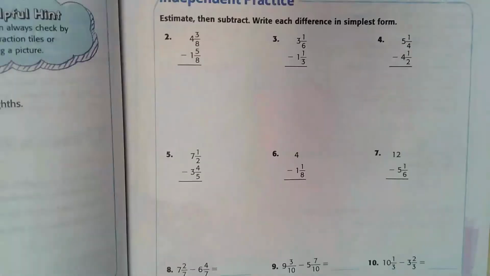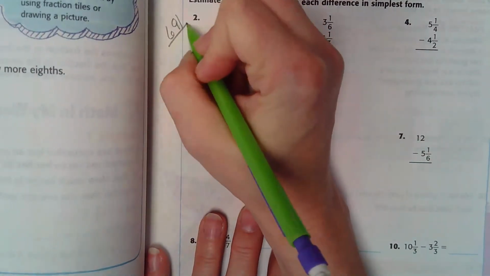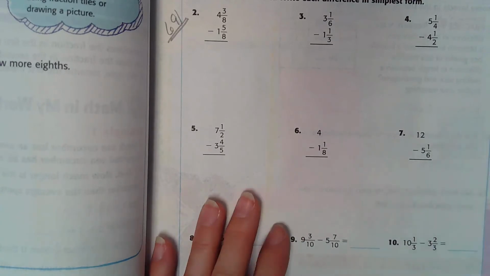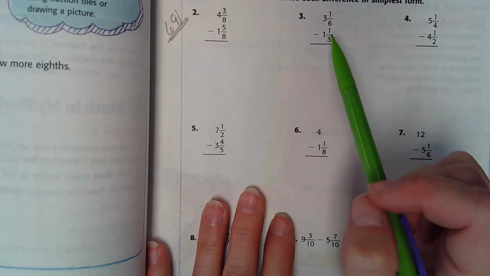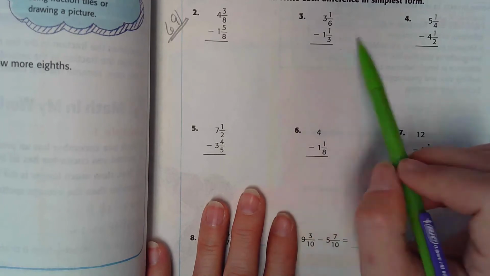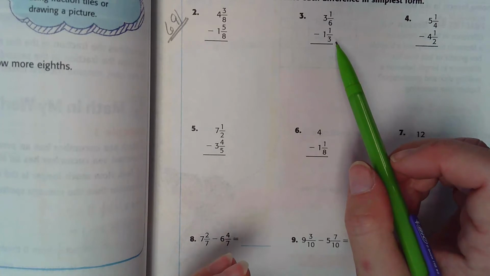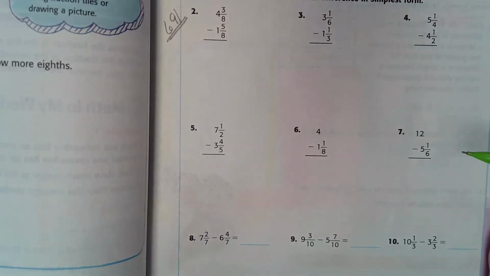I have just flipped the page back to 691. If this does not give you enough space to do the work on the paper, absolutely feel free to do each problem on its own piece of paper. Just be sure that your numbers show me. Now, what I want to do is look through 2, 3, and 4 with you, because you don't just have to worry about borrowing, you also have to worry about getting common denominators.